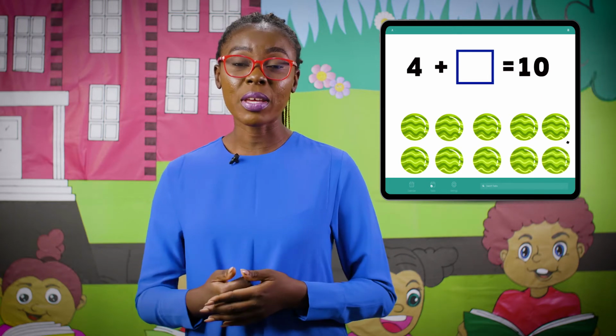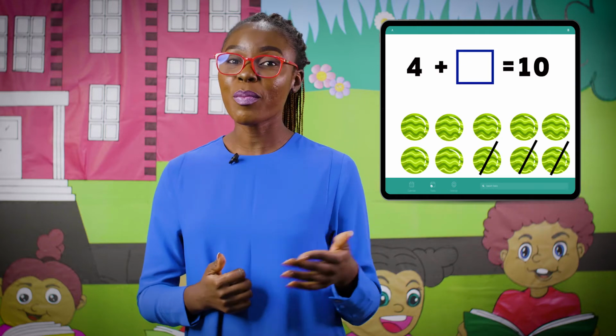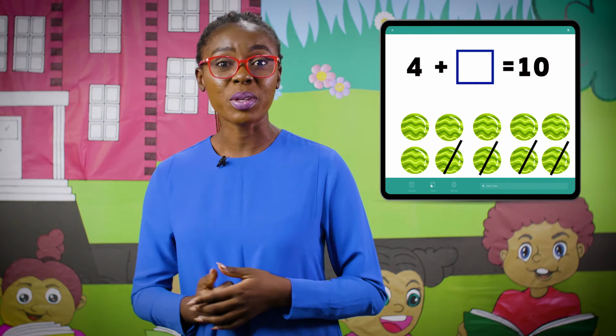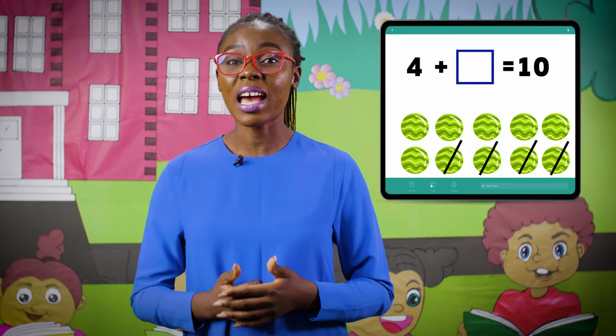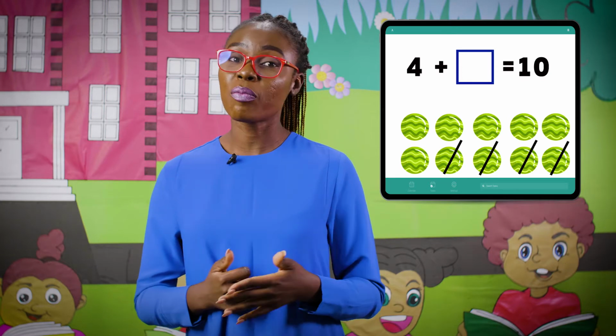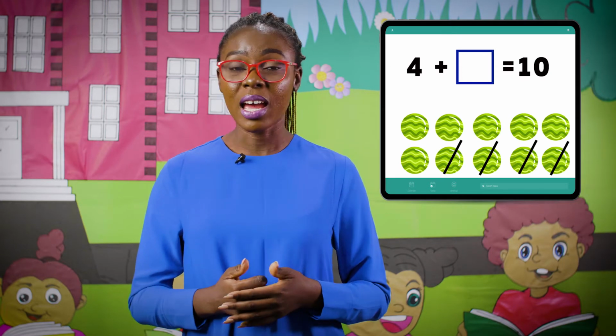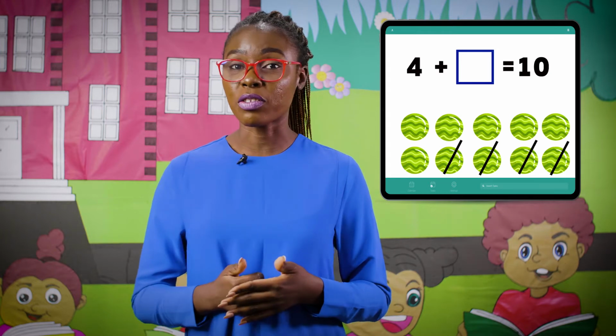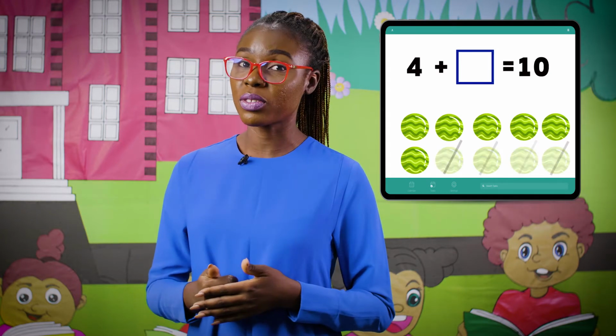The next step is to cross out the number of bubbles for the one number we are given. Remember, we are given one number plus an empty box. You have to cross out the number of bubbles for that number you're given. And in this question, that number is 4. So that means we have to cross out 4 bubbles.